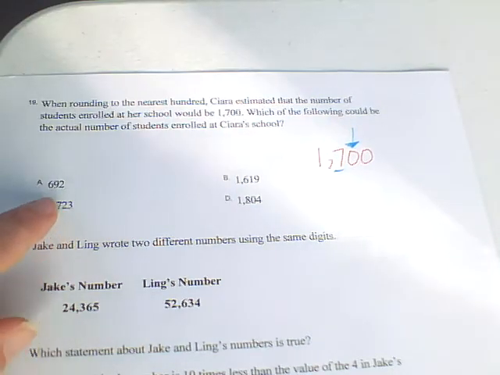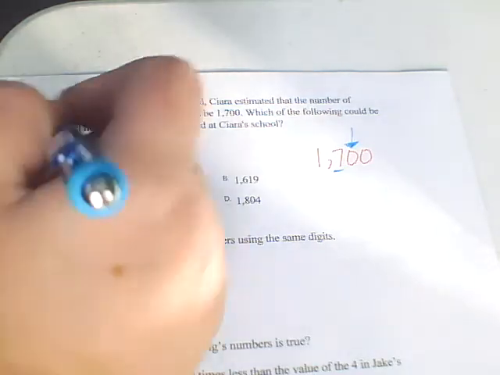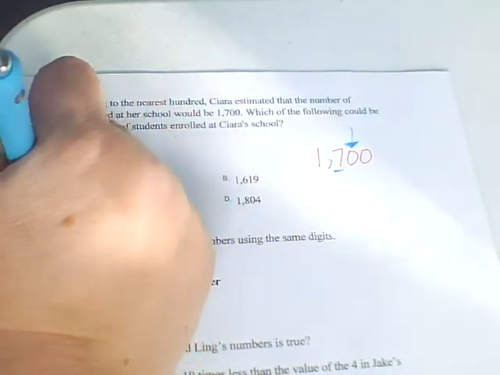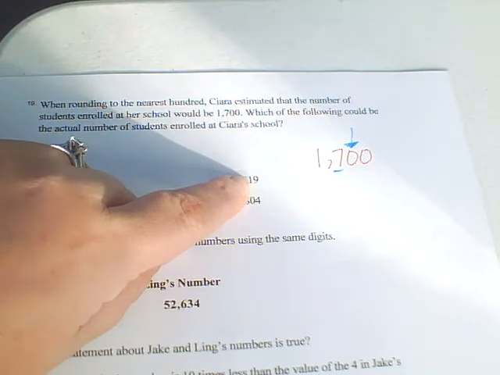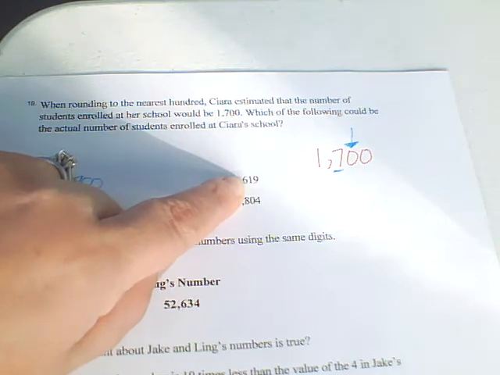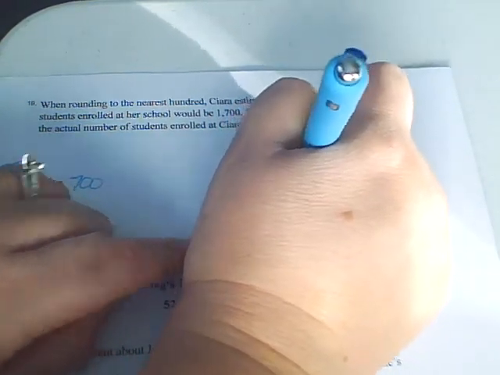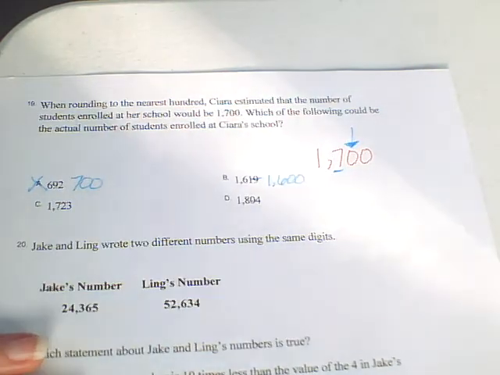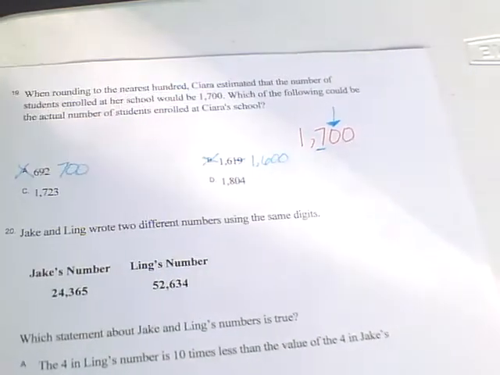So if I look at the tens place value, does that 9 change that 6 into a 7? It does, but that would only be 700, so that can't be right. Looking at the tens place value, what does that 1 tell that 6 to do? It tells it to stay the same. So that would be 1,600. I'm looking for 1,700, so that can't be right. All right, keep working your way through.